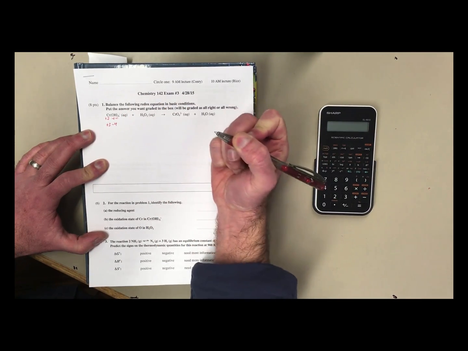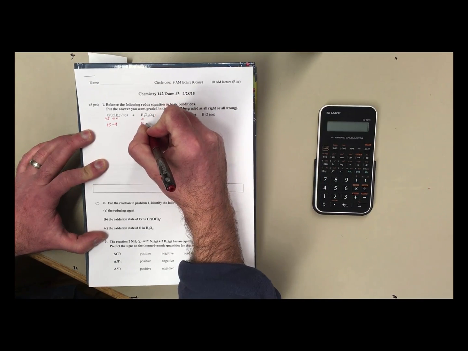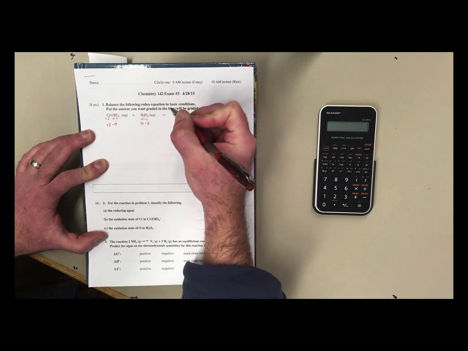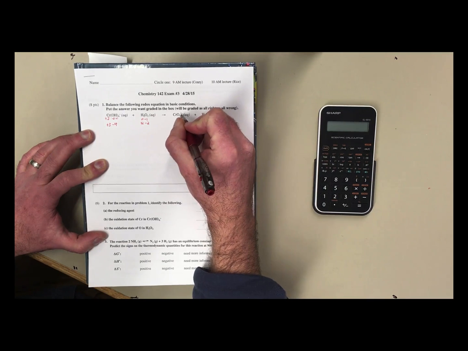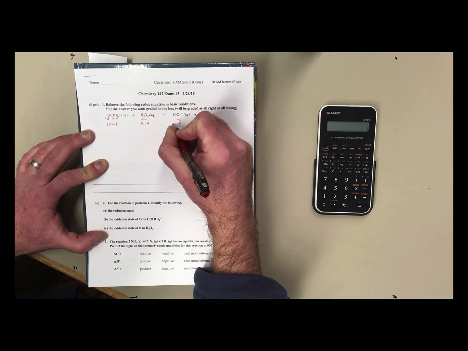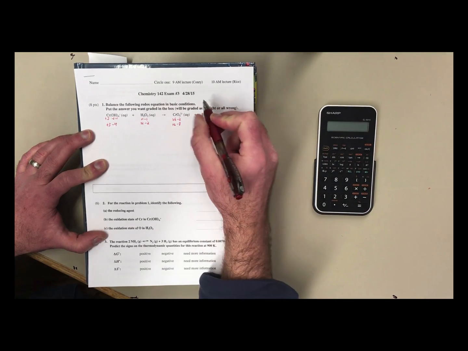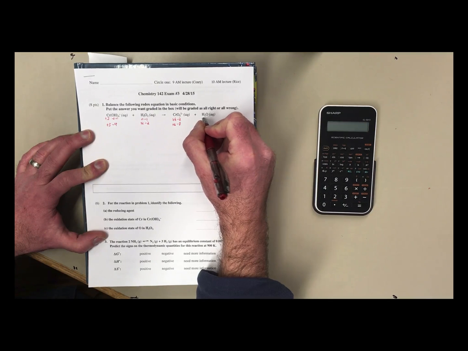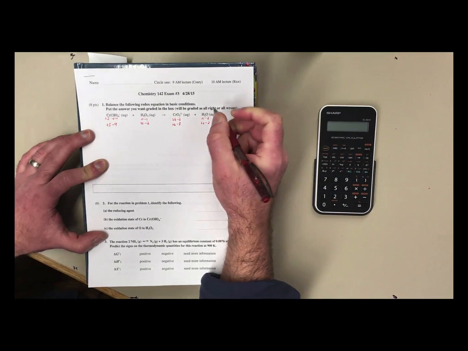Hydrogen peroxide, the hydrogen rule trumps the oxygen rule, so +1, +2, so therefore -2 to make it neutral. There are 2 oxygens, so that's -1. Dichromate, oxygen's -2, 4 of them for -8. Overall is a -2, so chromium has to be +6. There's 1 of them, +6. Water, +1, +2, -2, -2.